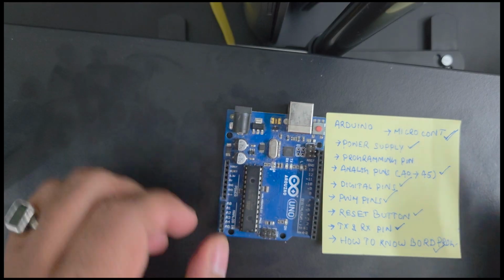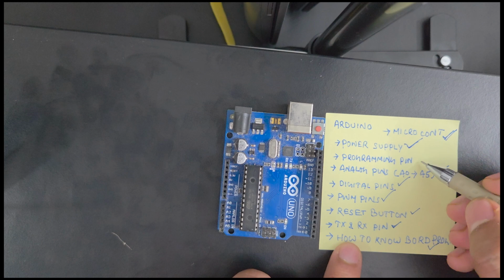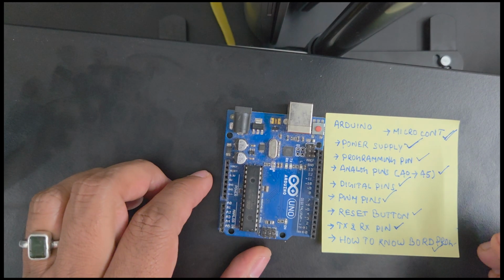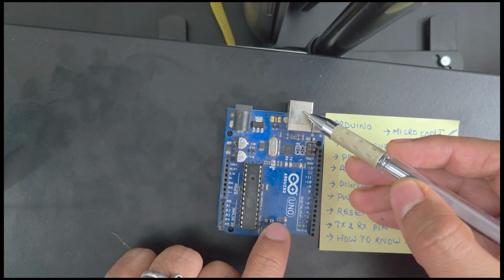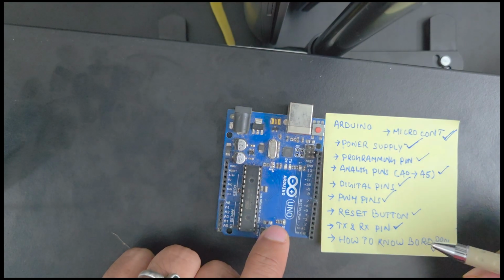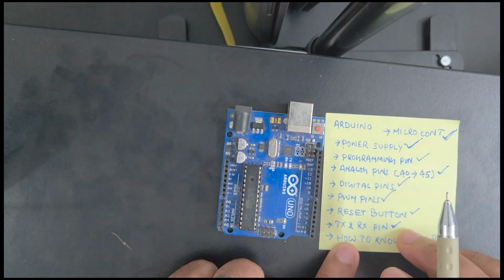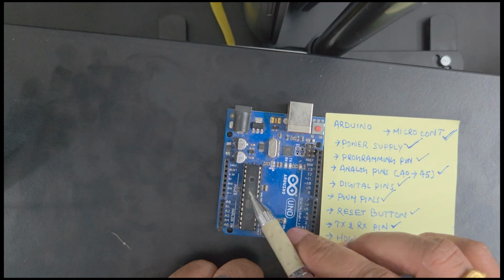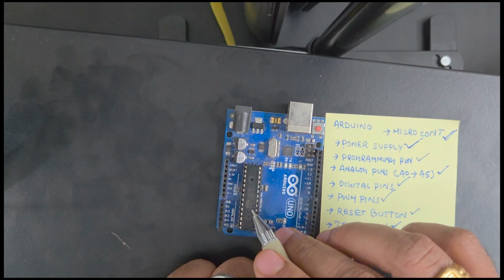Okay, so this is all about the power supply pin that you have, and then you need some programming pins. The programming pin is this one, which is the Arduino USB protocol part. You will write your program and send it through this port, and you will receive it inside the board, in the EEPROM that the board has.